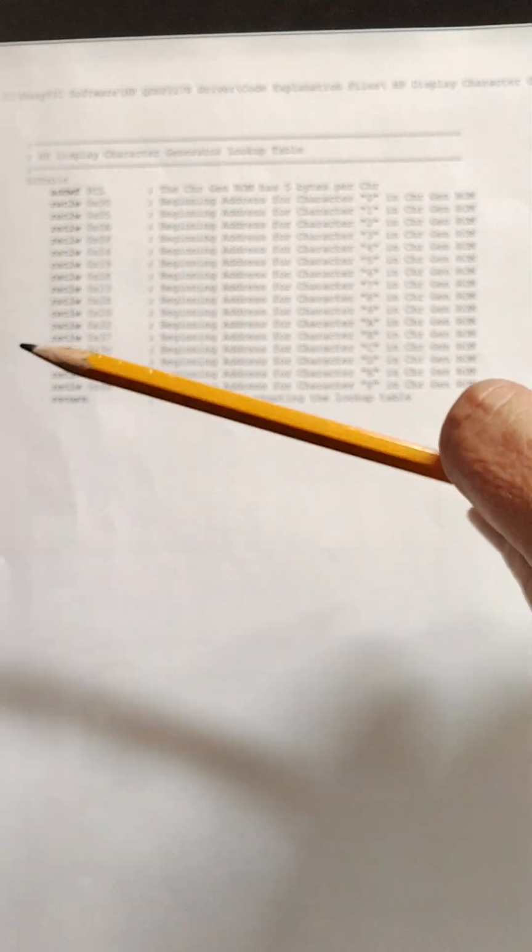And this takes a nibble that is from 0 through F. And when we jump to this lookup table, the address of the lookup table is in the program counter. The data that is in the variable then is added to the program counter. And that gives us an index into this lookup table.